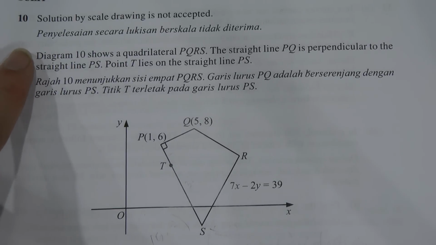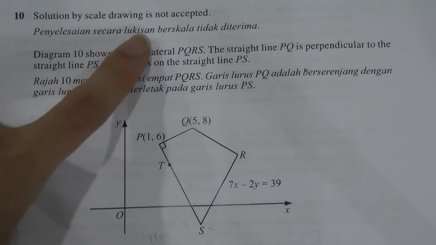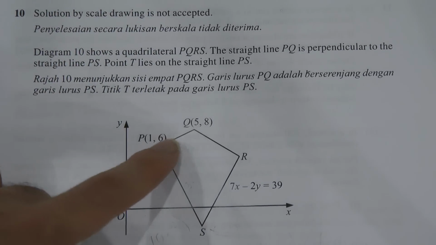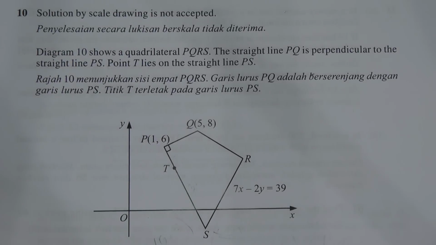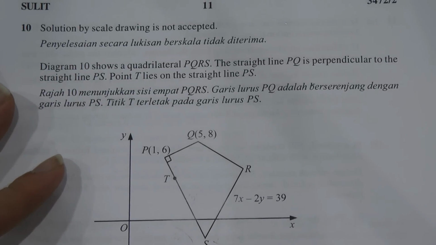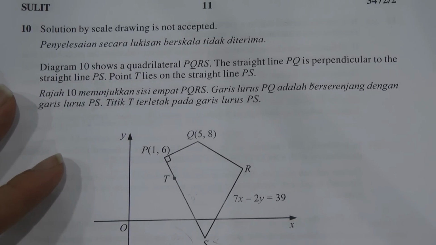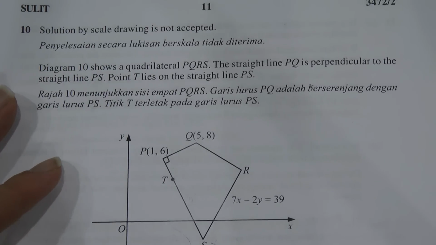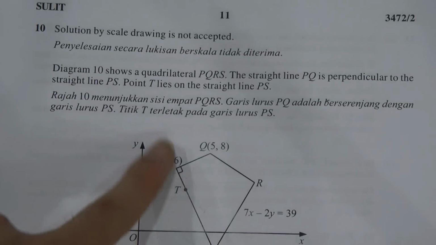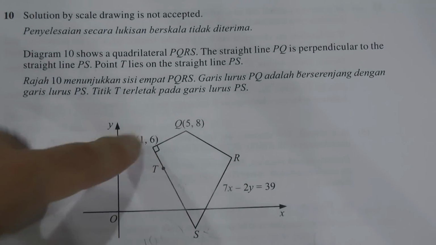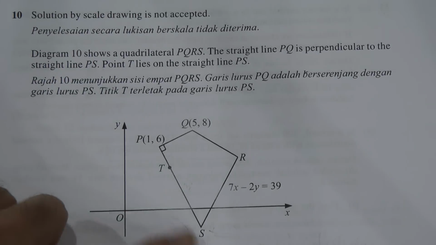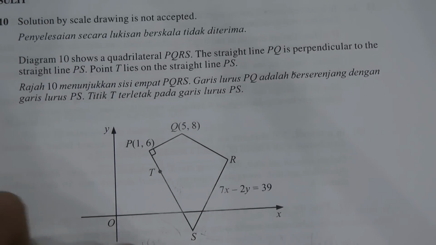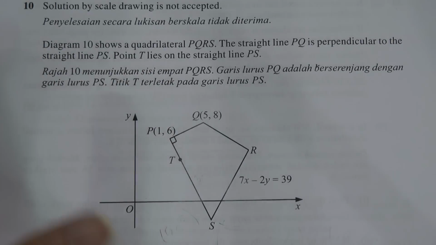Okay, the first thing it says is that solution by scale drawing is not accepted. It means you cannot use your ruler to measure, like 2 cm represents 2 units or something like that. You have to calculate. Diagram 10 shows the quadrilateral PQRS. The straight line PQ is perpendicular to the straight line PS. Point T lies on the straight line PS, and he gives you one equation here. So nothing special about this diagram.